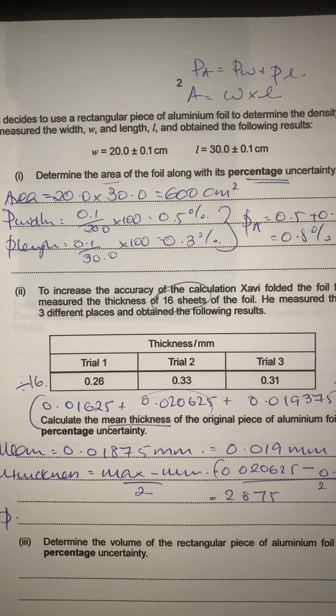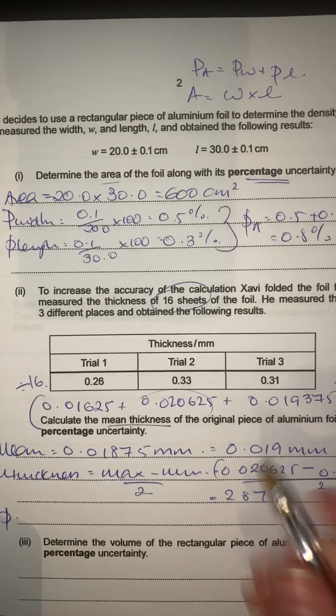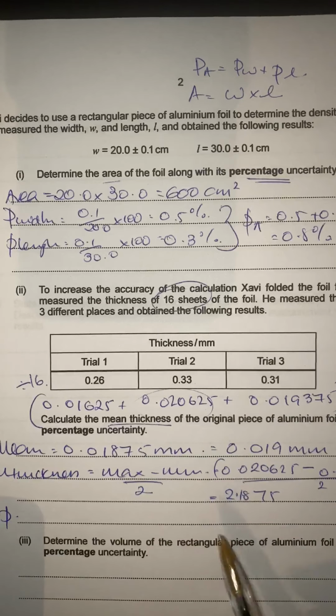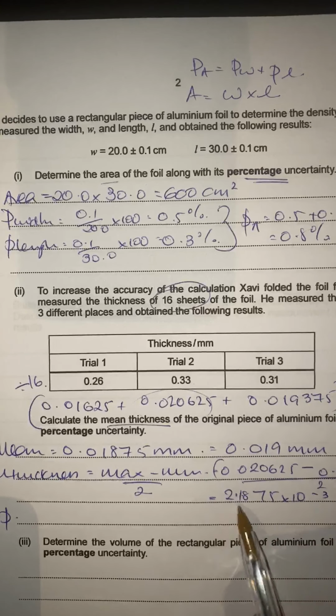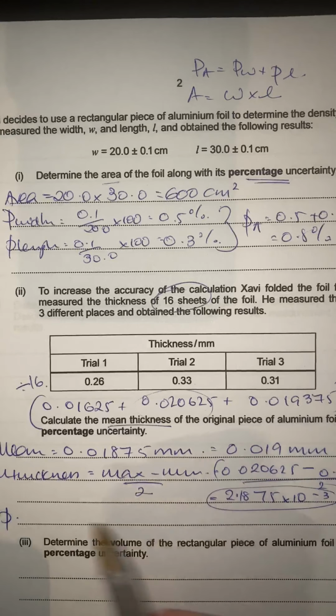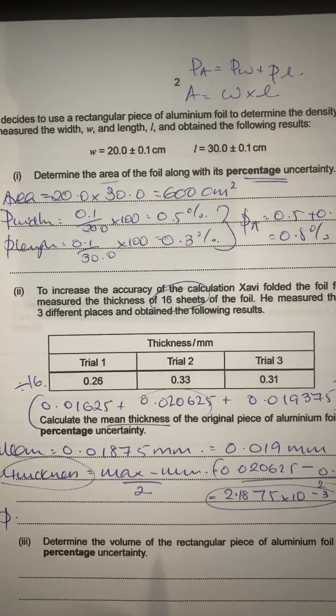0.020625 minus 0.01625 equals, divided by 2 equals 2.1875 times 10 to the minus 3. Okay, that's my answer for the uncertainty of thickness.